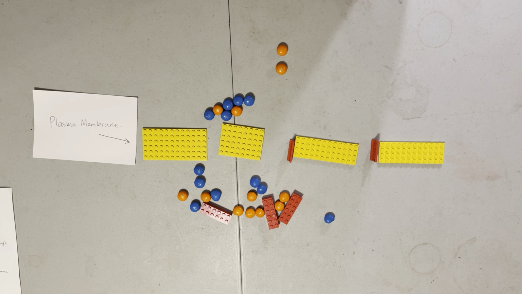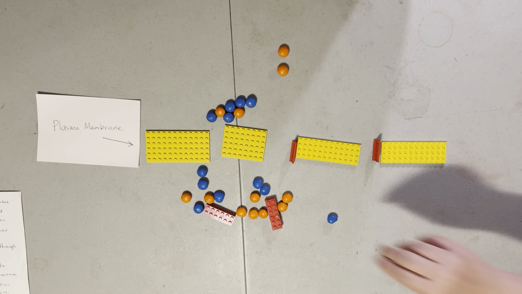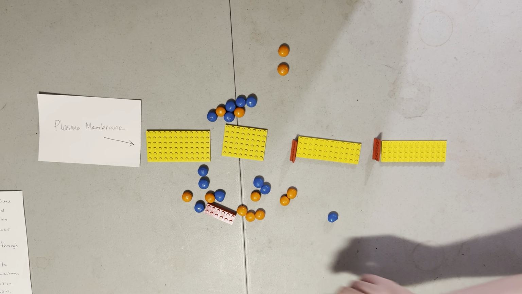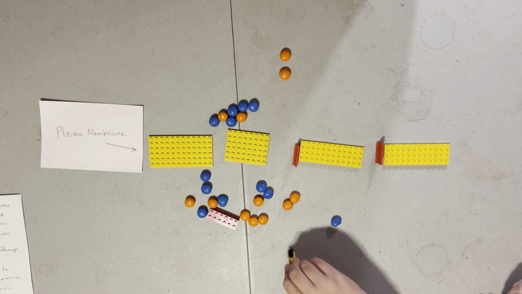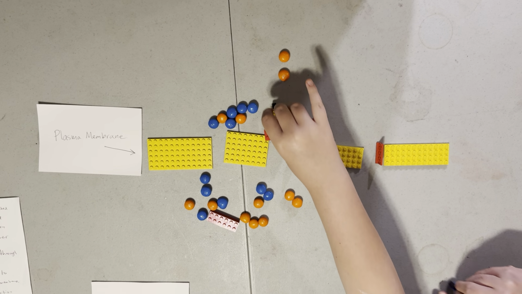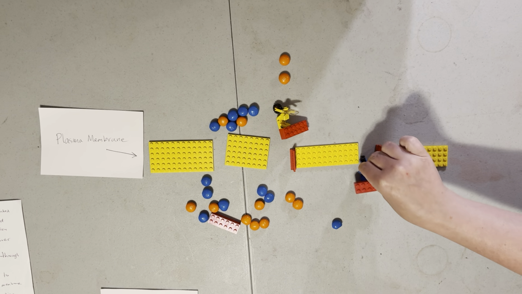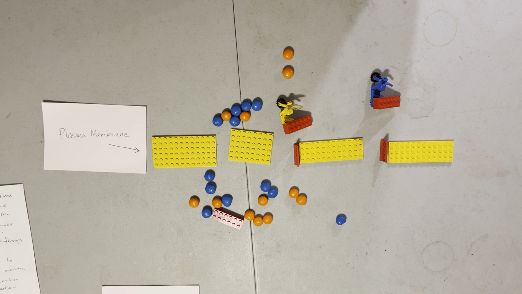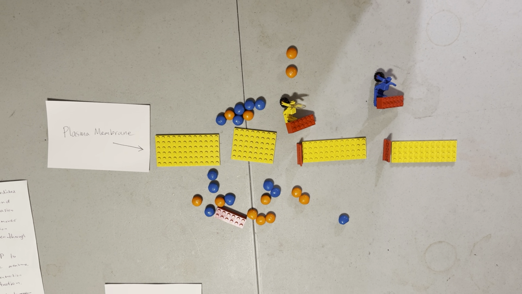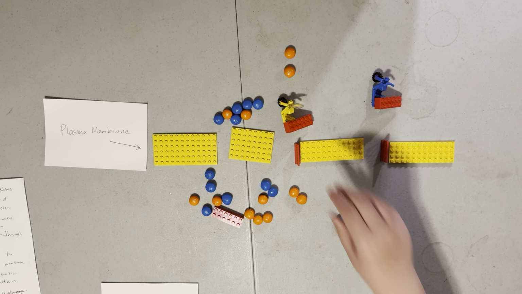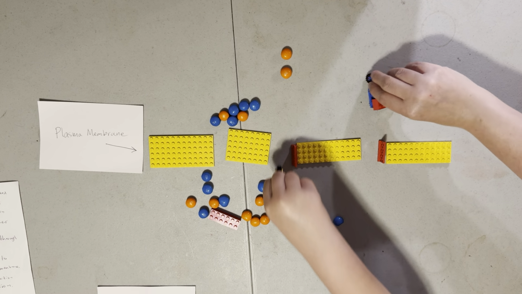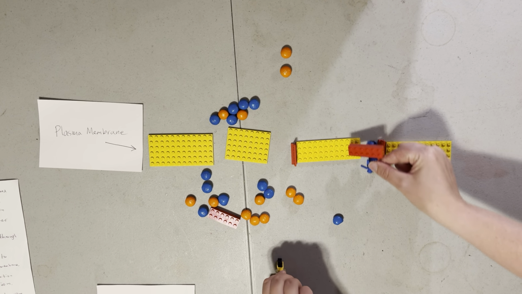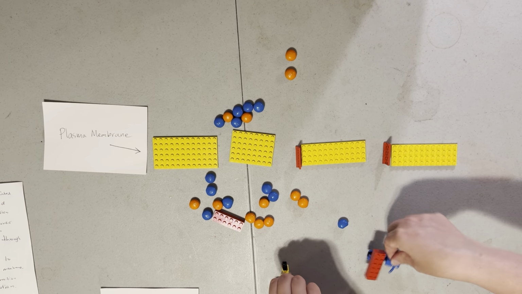Vascular transport is an active transport that is used to transfer large molecules across the membrane, specifically through endocytosis and exocytosis. Endocytosis moves substances into the cell, and exocytosis moves them out of the cell.